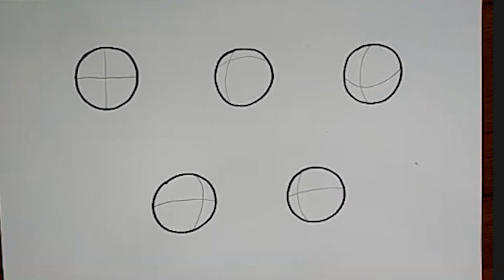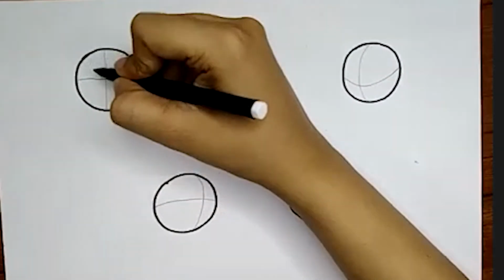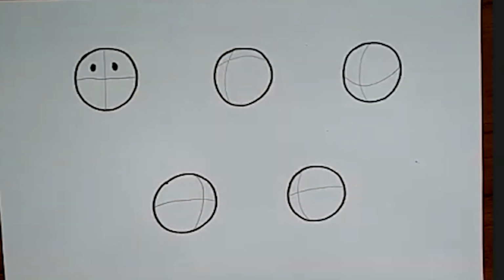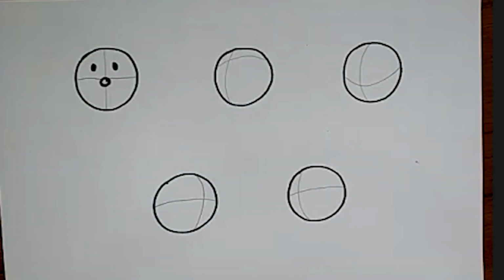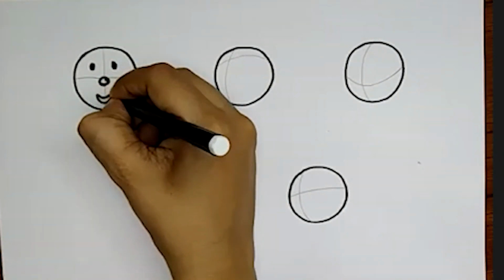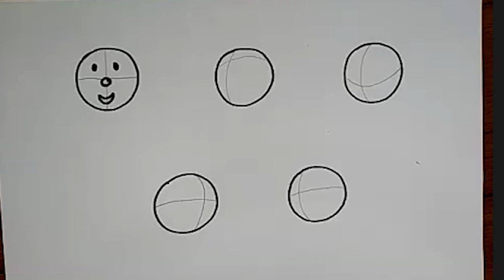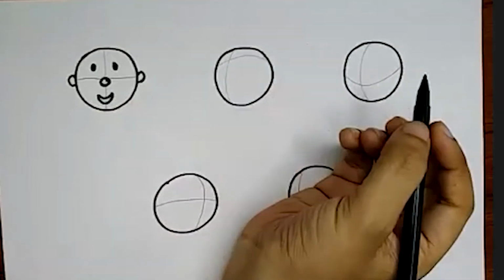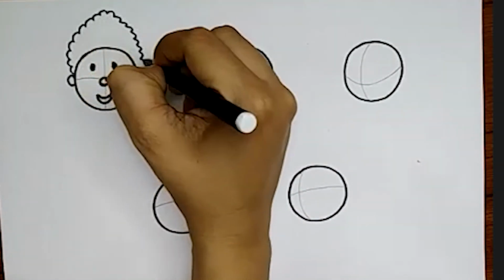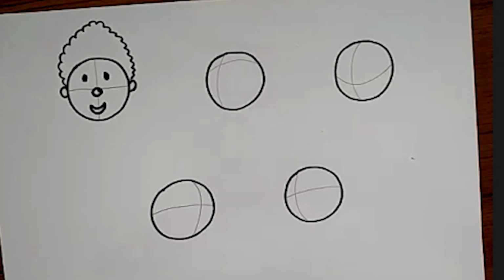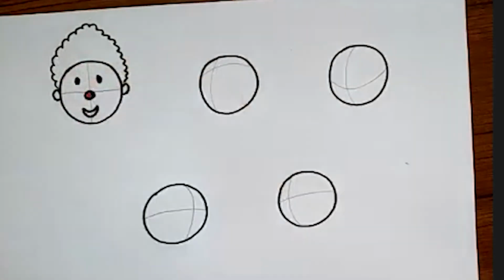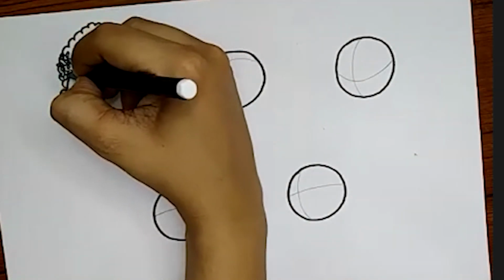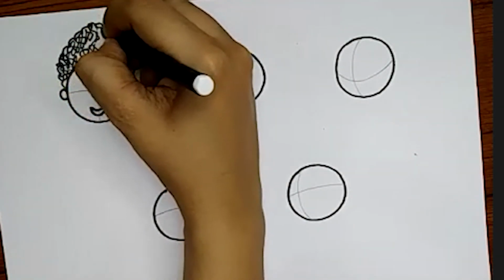Next step. Take your black sketch pen. We'll draw 2 eyes and a nose, smile. Smile on the face. You can draw ears. You can add colors to this. You can add red color to the nose and also you can design the hair. Think that it's a curly hair.